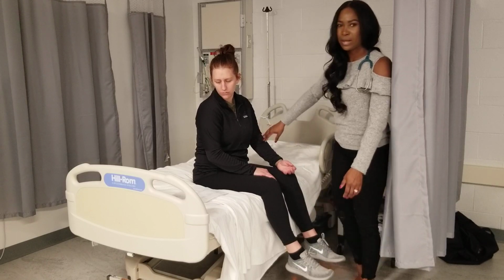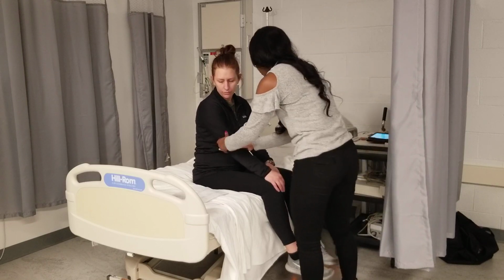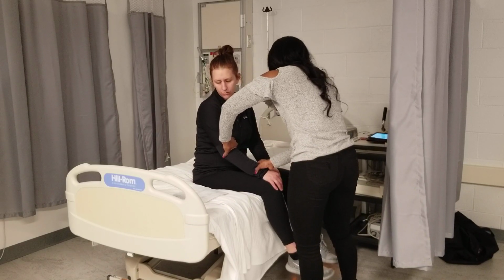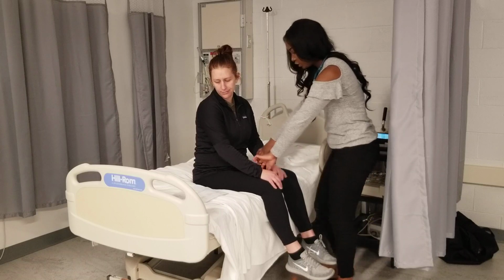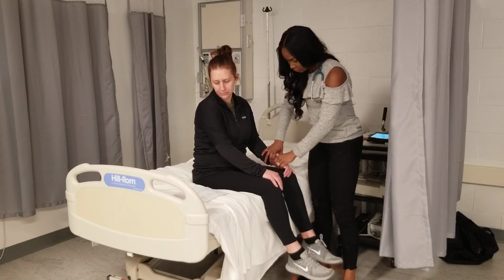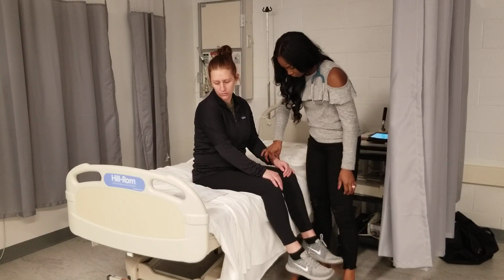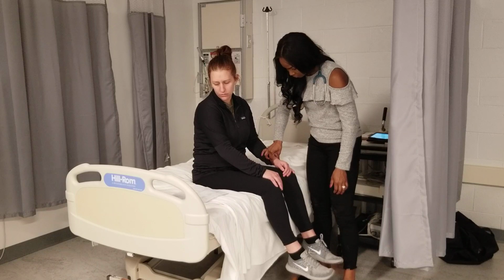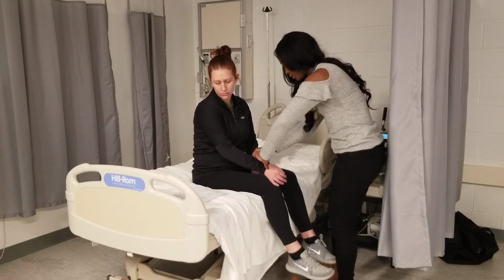And I wanna be able to palpate them bilaterally. Also gonna check the radial pulses. Check for them bilaterally.